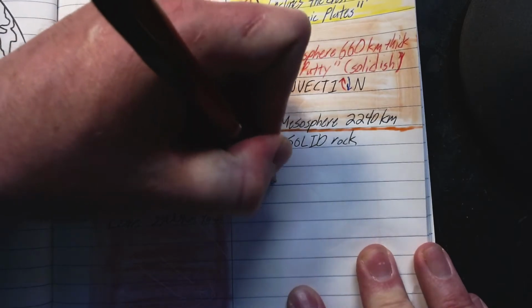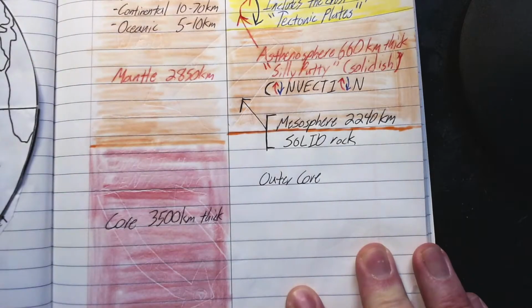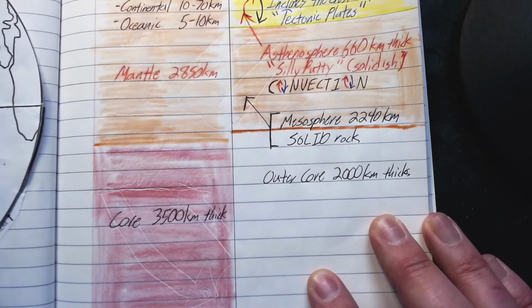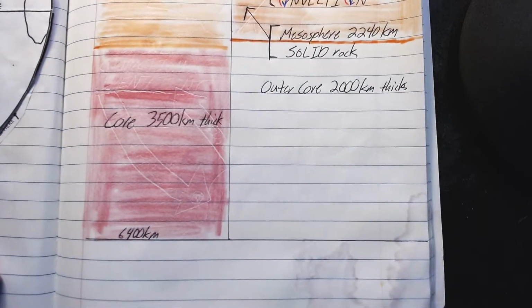So the outer core is about 2,000 kilometers thick. It is special because it is unique.